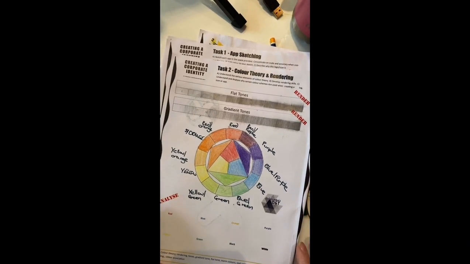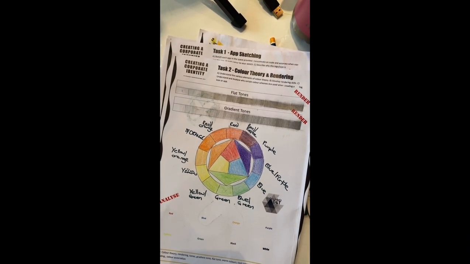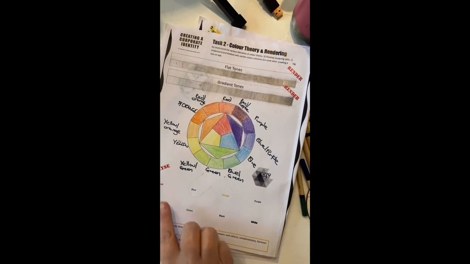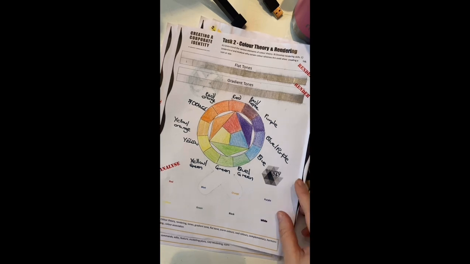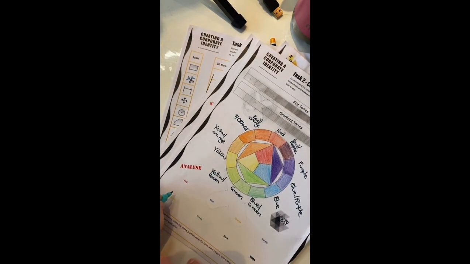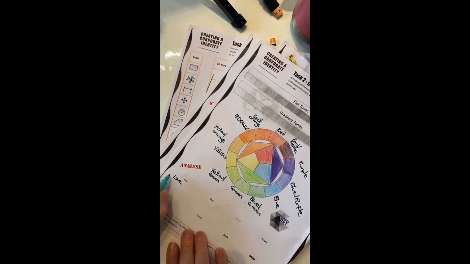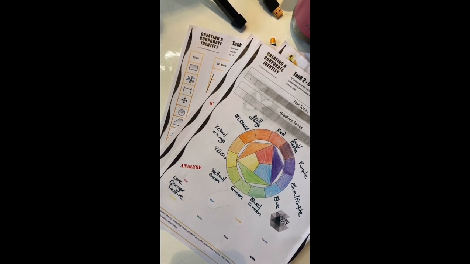I'll move my water bottle out the way. That's this part now complete, and then what they want you to do at the bottom of this task is to annotate what each colour means in terms of what it invokes when you see it. What does it engage in your brain and your senses? Again, this is on the PowerPoint, I'll attach that as well. But red is love. I would say do three for each. Danger and festive. So we associate red with Christmas, we associate it with stop, danger, and then we associate it with love.